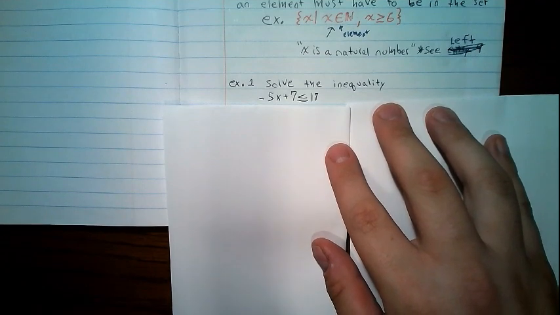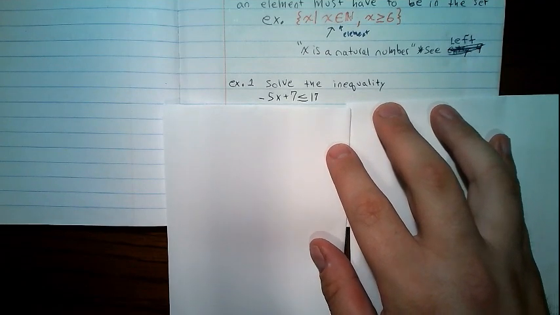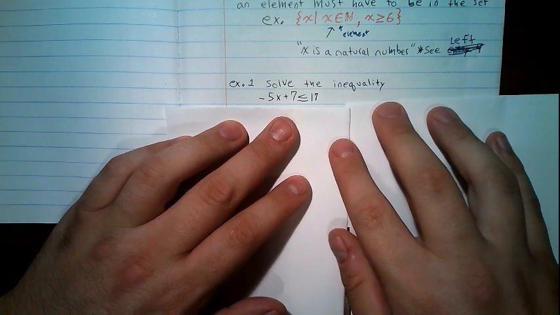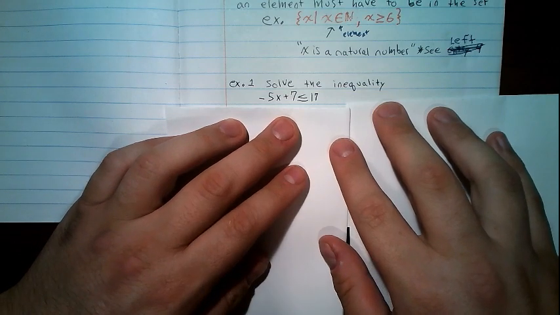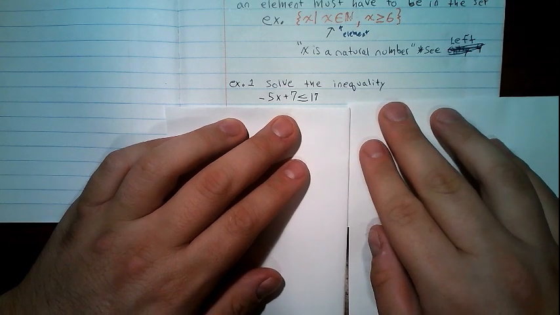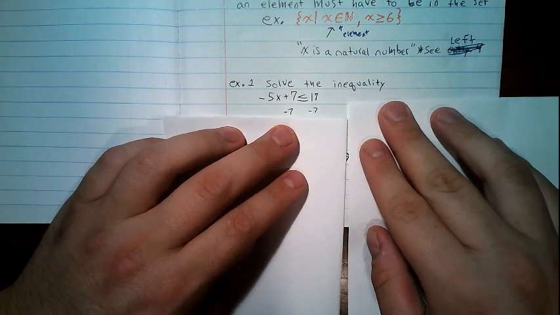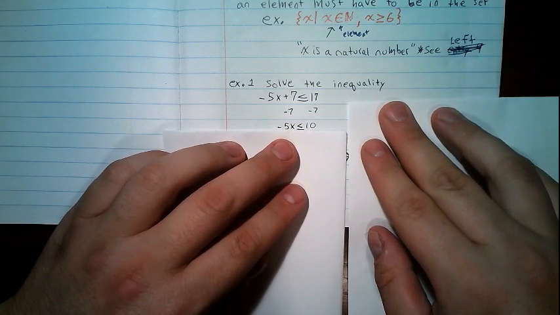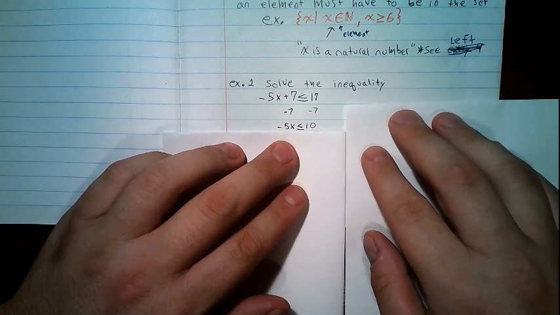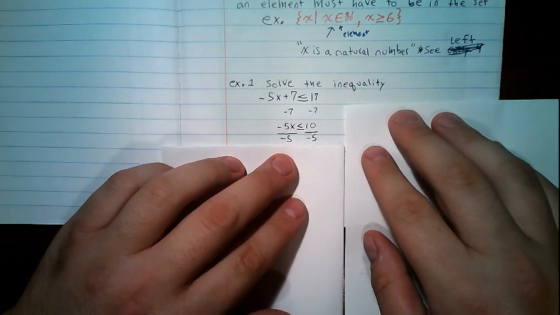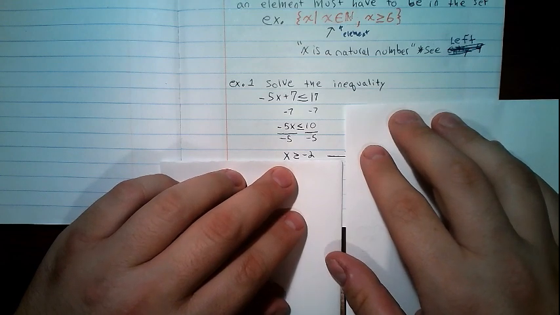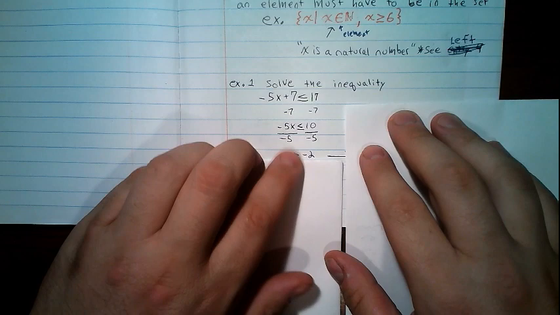Alright, so now we're going to use set notation as an example when we solve an inequality. You've started already solving multi-step inequalities, so we're just going to go through the process. We have negative 5x plus 7 is less than or equal to 17. So let's solve that inequality. First, I'm going to subtract 7 from both sides. That gives me negative 5x is less than or equal to 10. Then I would divide by negative 5, and I'd get x is now greater than or equal to negative 2. Remember that golden rule where we have to flip the inequality symbol.